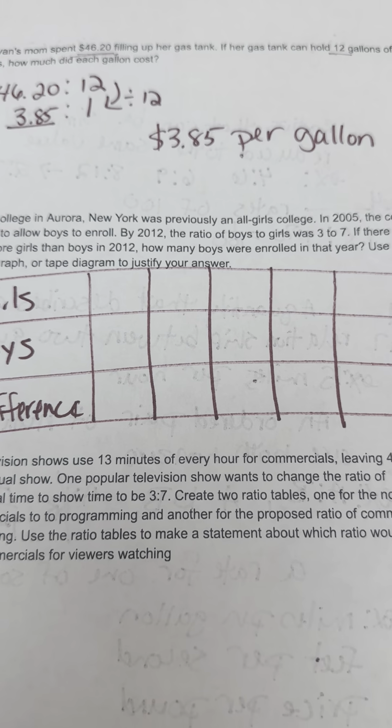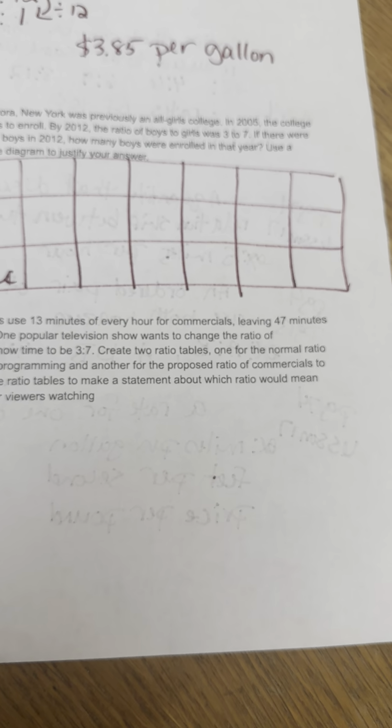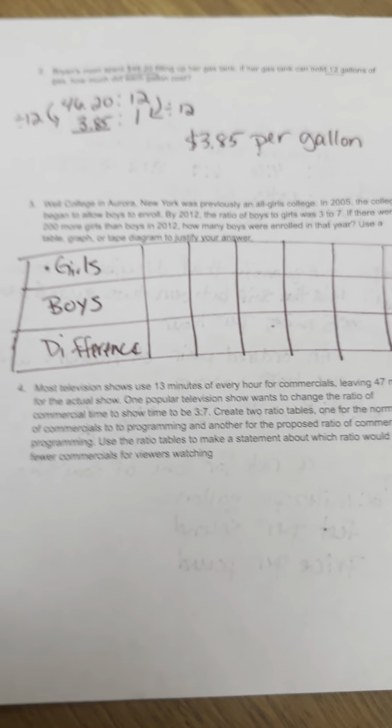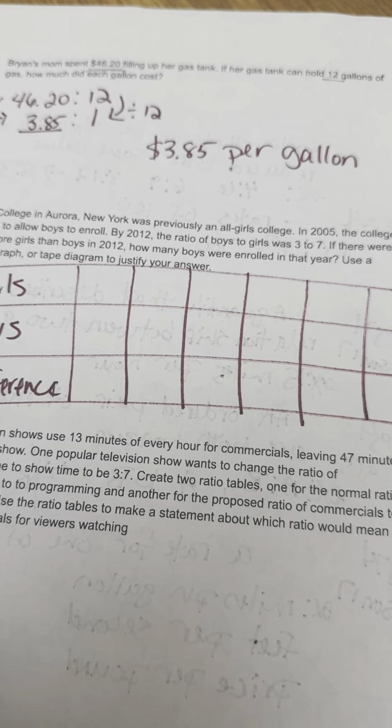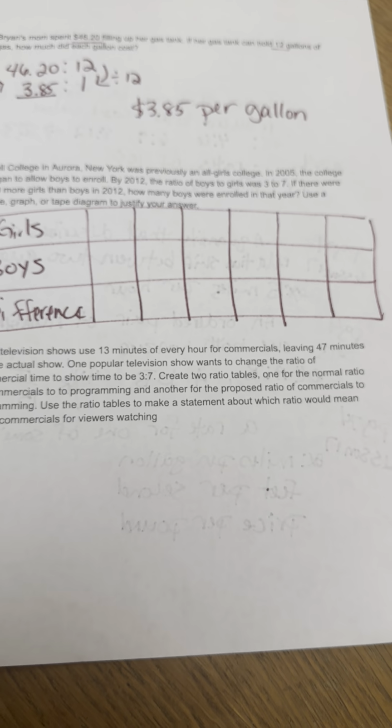So here is our table. And again, you can do it any way. You can make a tape diagram. You could create a graph. Whatever works best for you, whatever makes more sense is totally fine.